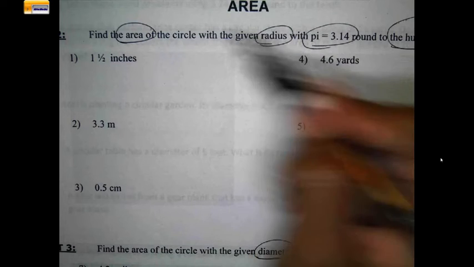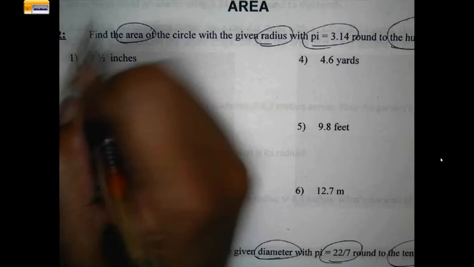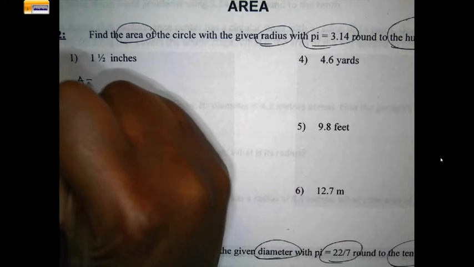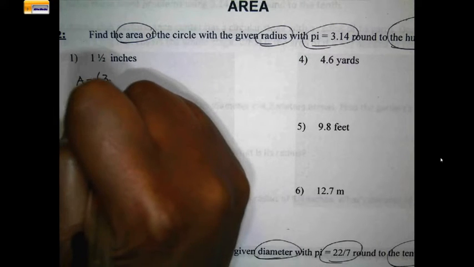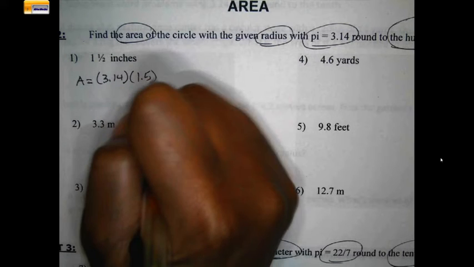If I'm already given the radius, and I'm going to use a pi of 3.14 and just round to the 100, I can just go ahead and do my area formula. 3.14 is pi. I have 1.5 times 1.5.